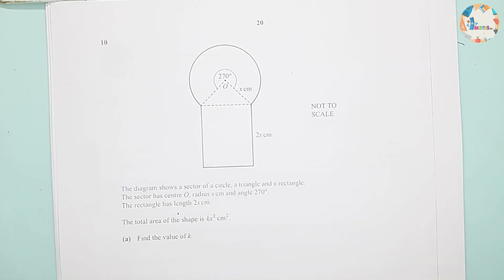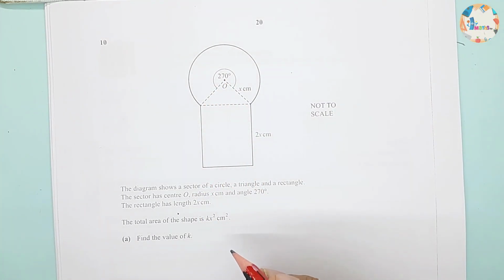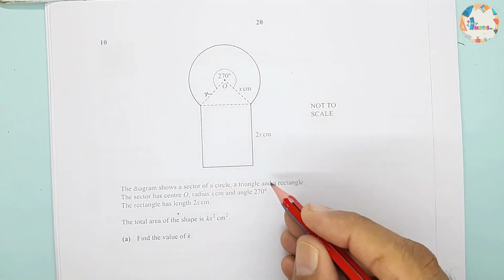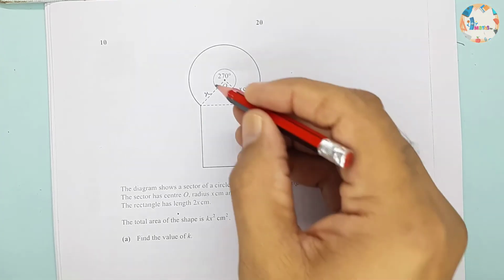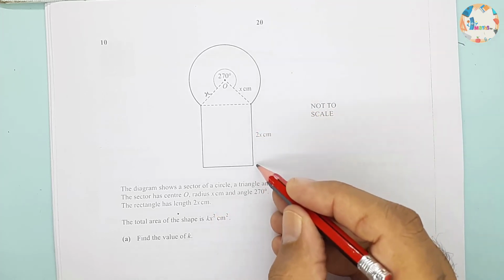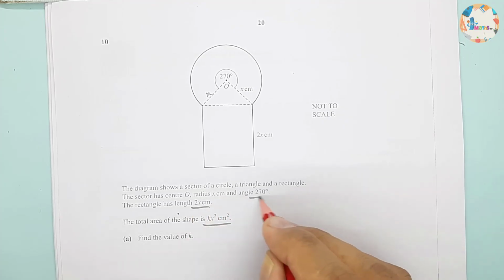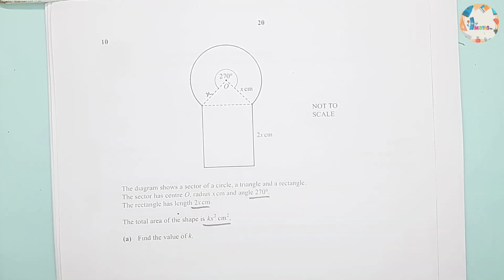Now the 10th last question, which is on this page. This diagram is given. The diagram shows a sector of a circle, a triangle and a rectangle. So the sector has center O. This is a sector having center O. Radius x, this is x, so this side will also be x. And angle 270, this angle is 270. The rectangle has length of 2x, so this side is 2x, and total area of the shape is kx squared. Find the value of k. So kx squared is the area. This information is provided. Now we have to find the value of k.